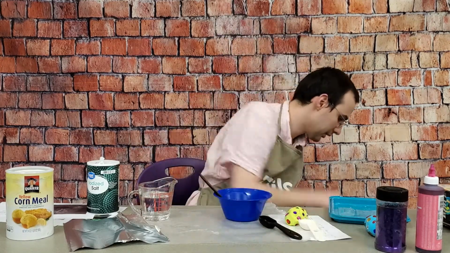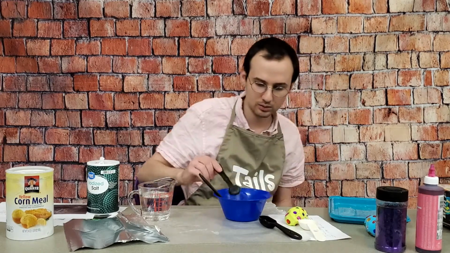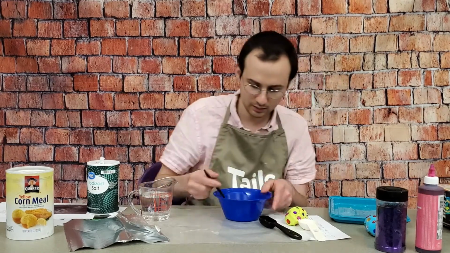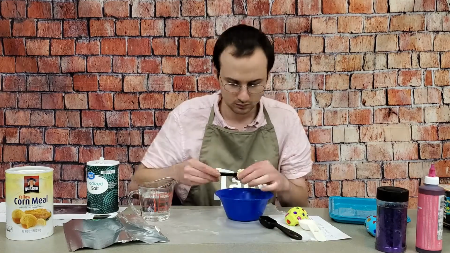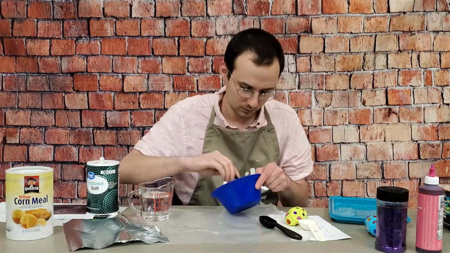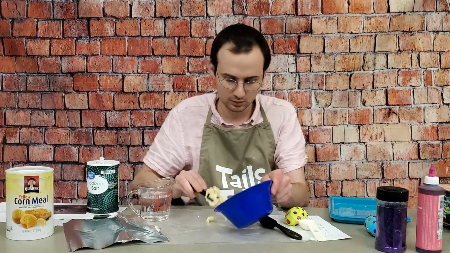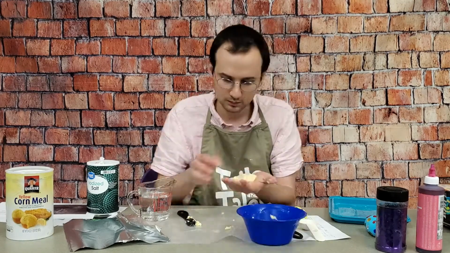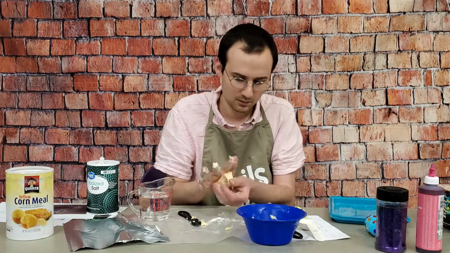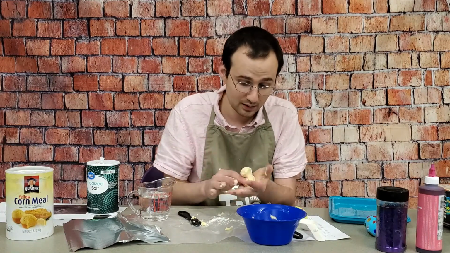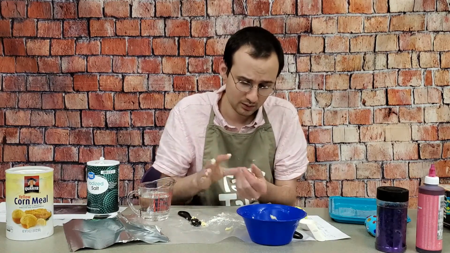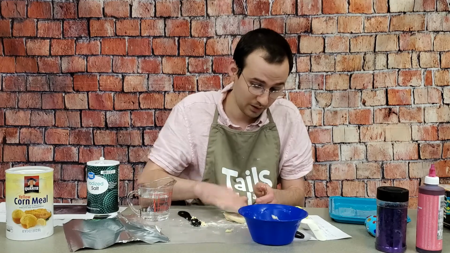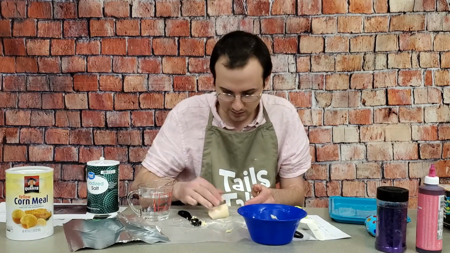Adding a little bit extra flour because it's a little watery. Keep it out of the bowl. So I did have to add quite a bit extra flour, all things considered.